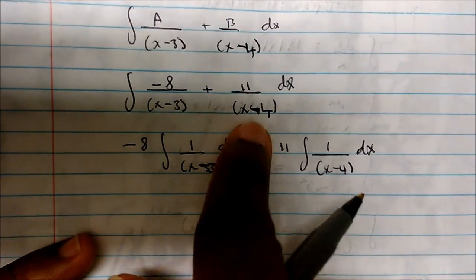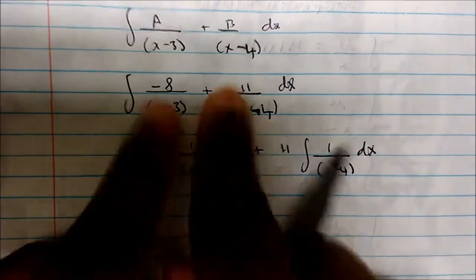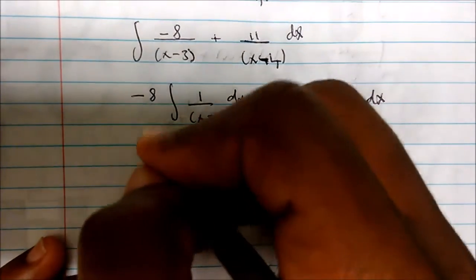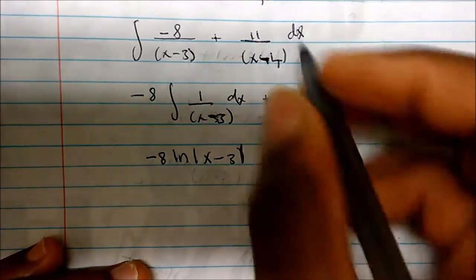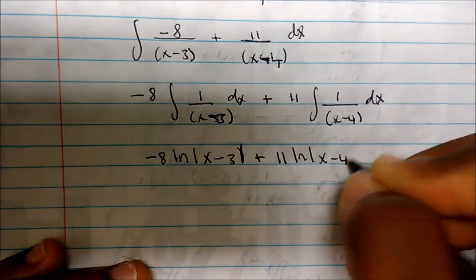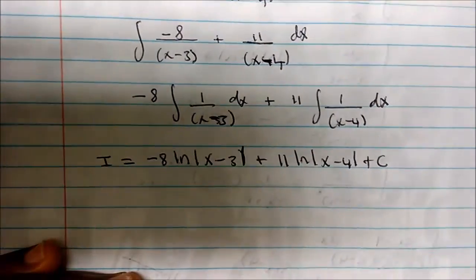Okay, and the idea is, you can see that we know the integral of this. These are natural logs, okay? And because these were constants, I was able to factor them out. So this becomes negative 8 times the natural log of the absolute value of x minus 3 plus 11 times the natural log of the absolute value of x minus 4 plus c. Okay, and this will be your integration.